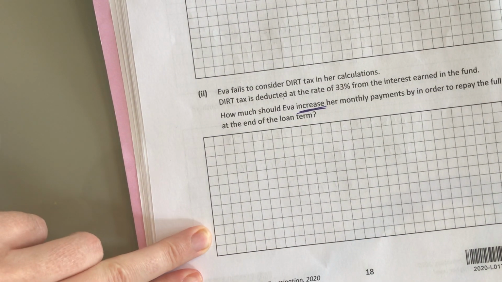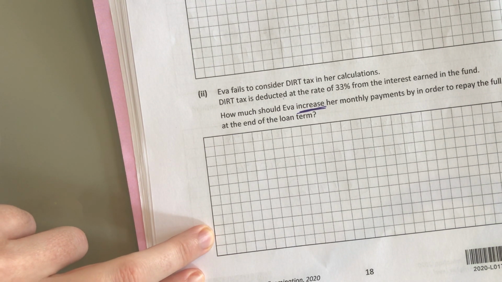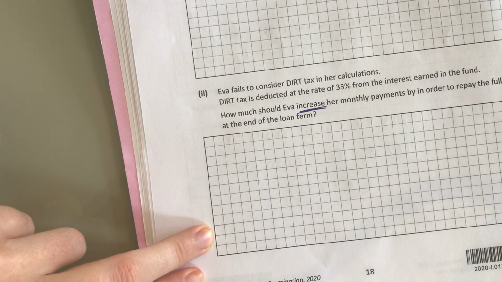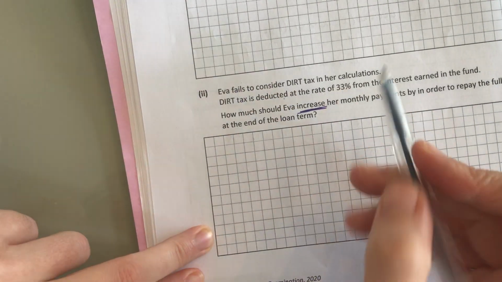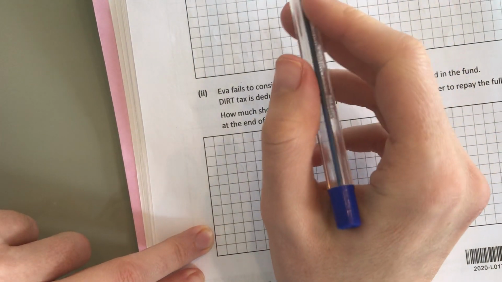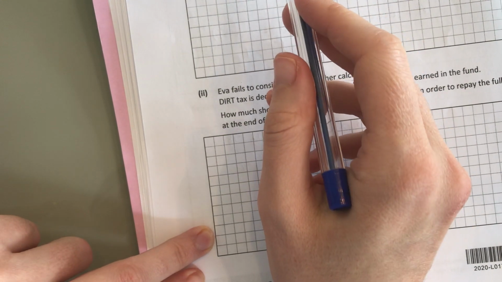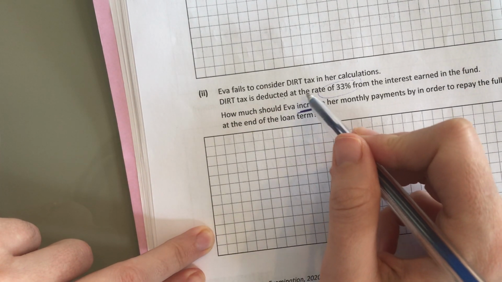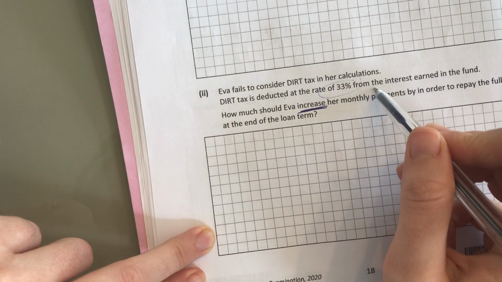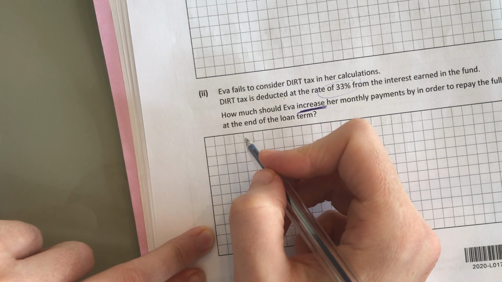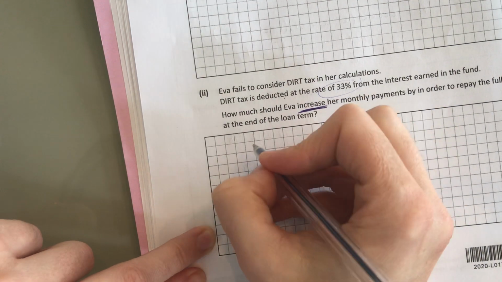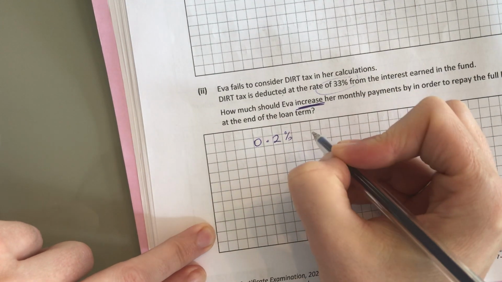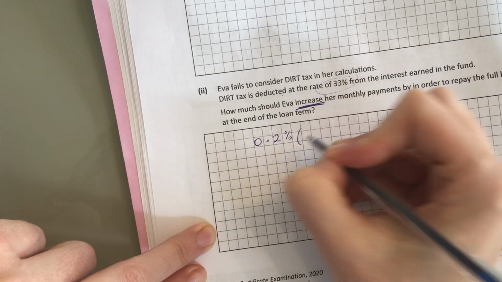Right, so she's not repaying 60,000. Sorry, it's not the 60,000. It's the tax. So she thought her interest rate was 0.2%. DIRT tax is deducted at the rate of 33% from the interest earned in the fund. So then effectively the interest rate is lower than her 0.2%.